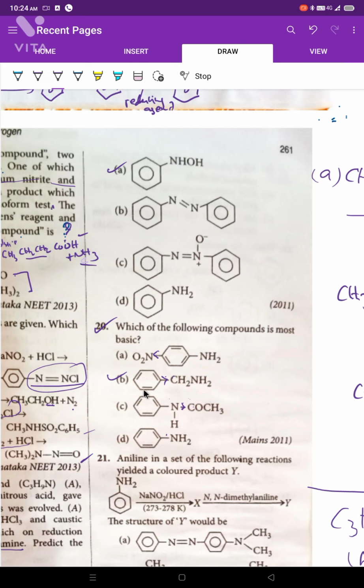Here CH2 is attached to the NH2. This is the only compound with NH2 attached to CH2, which is an electron releasing group, not possible in any other structure. So B is the most basic among the given compounds.